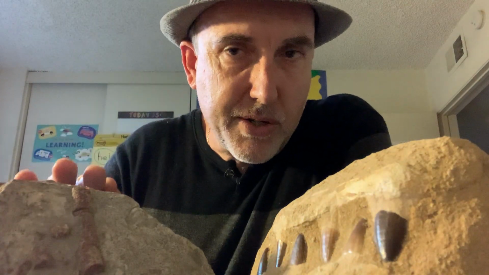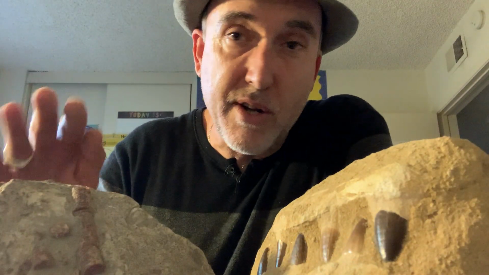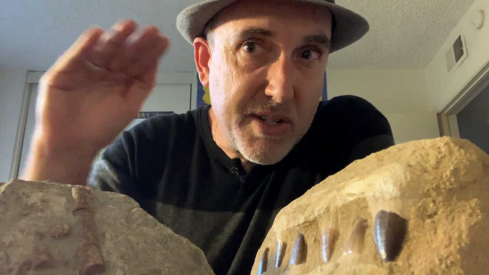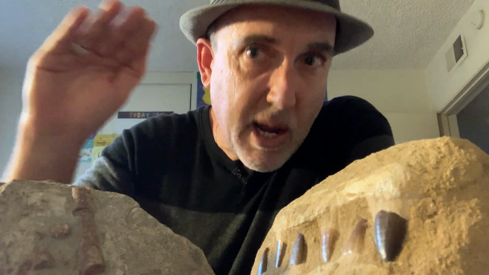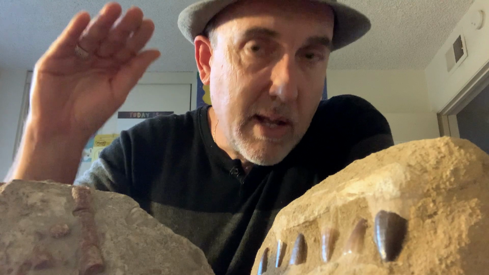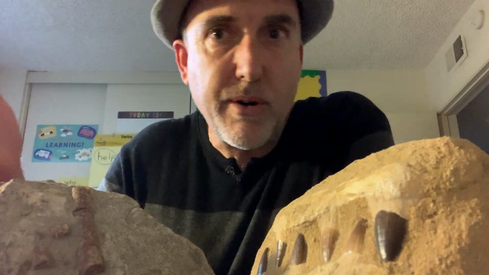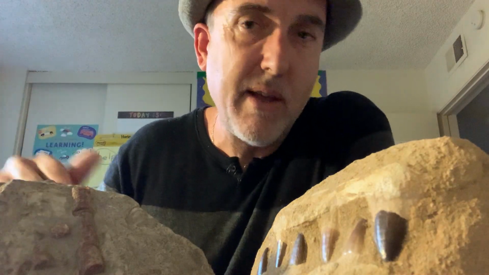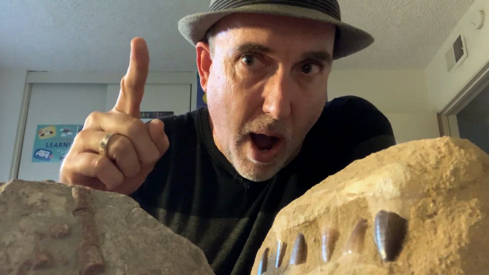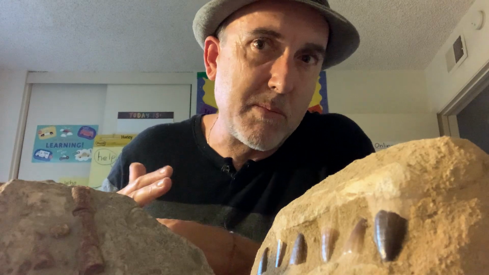If you see those layers in different colors, because the sediments, the sand, might have been different colors when it was laid down in a river or a stream maybe, then you know you have sedimentary rock. So let's take a look at some more pictures.